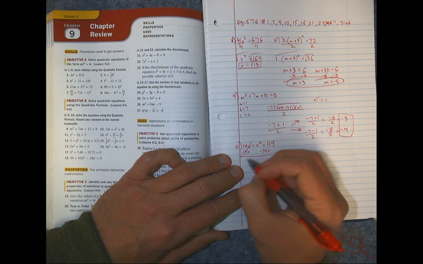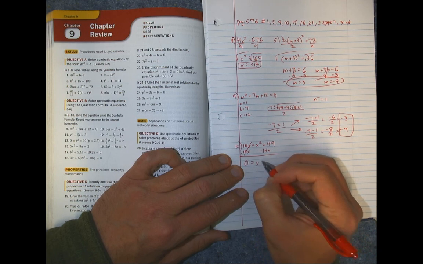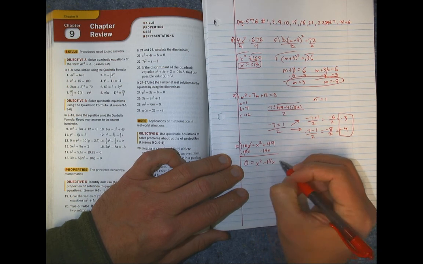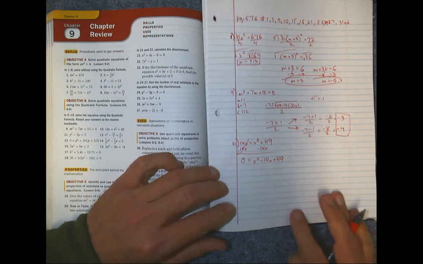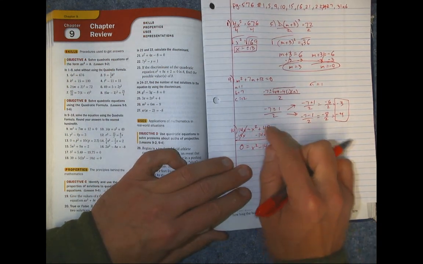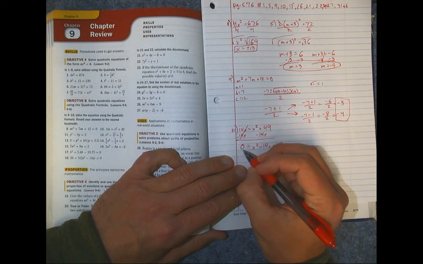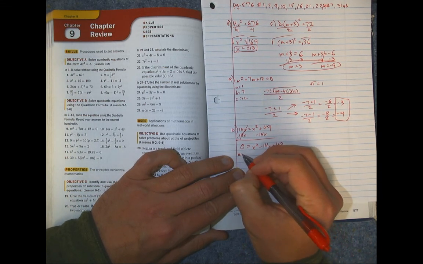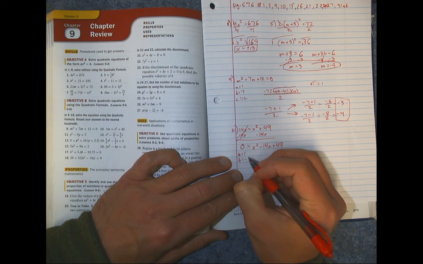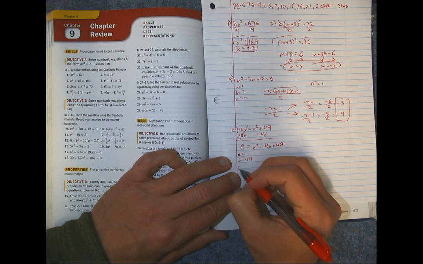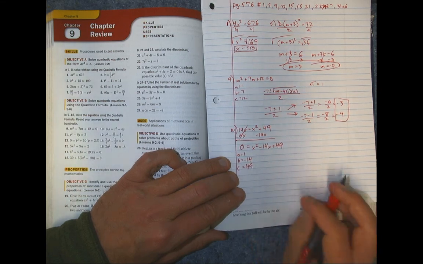And that will isolate everything. So 0 equals x squared minus 14x plus 49. Notice I didn't try and combine anything. This has an x. These are different. They stay separate. And now that I have this 0 over here, I have my a, my b, and my c. So a is 1, b is negative 14, and c is 49.